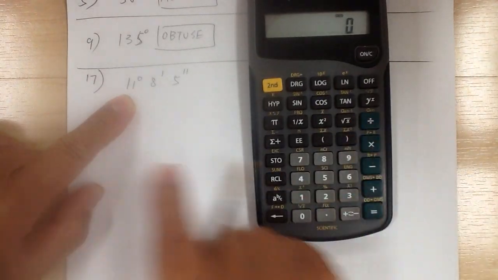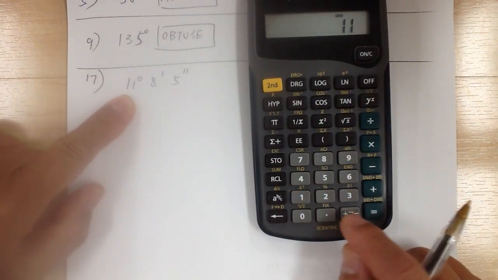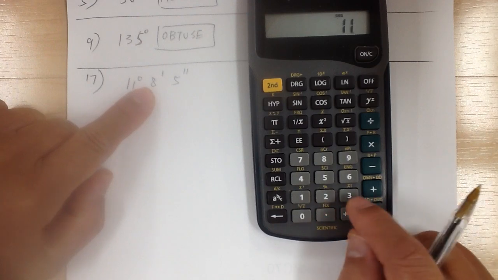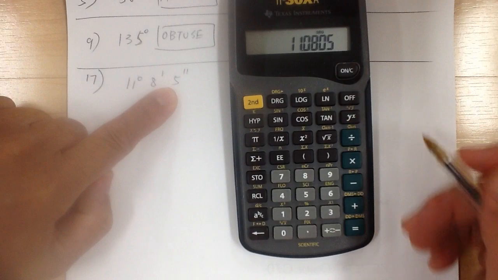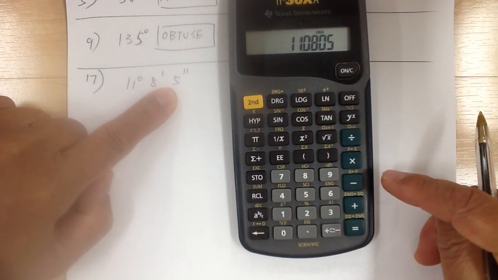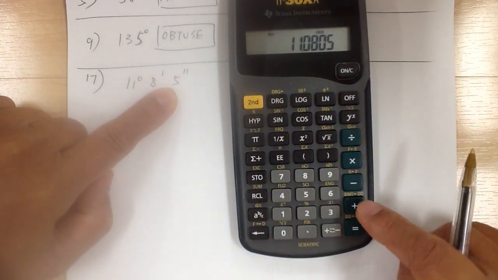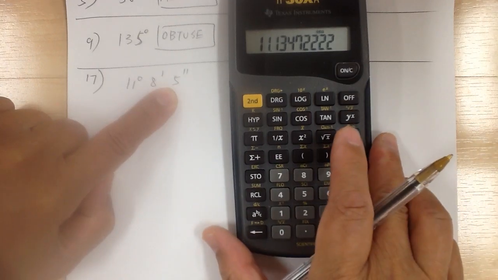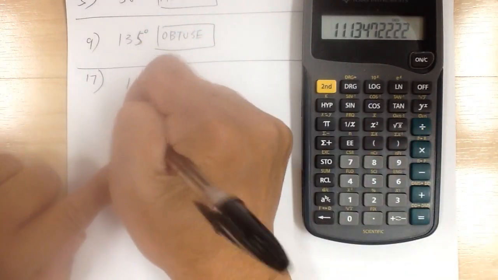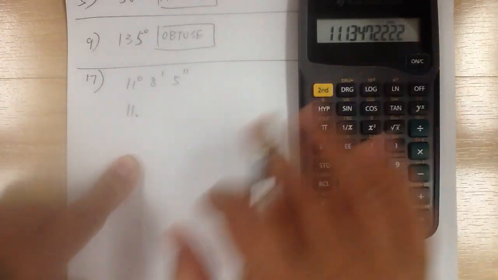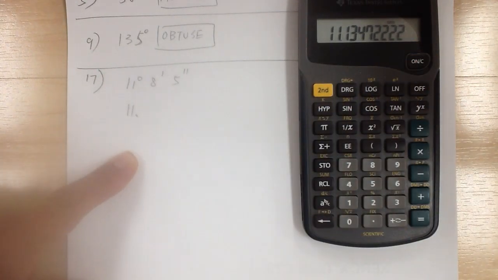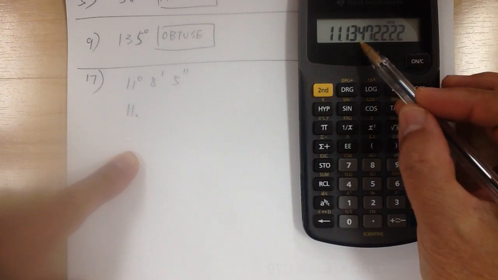When you enter this, you enter 11 point, then 0.8, and 0.5. You have to convert into decimal degrees first, so it goes second, decimal degrees. So this will equal 11.135, to 3 decimal places.